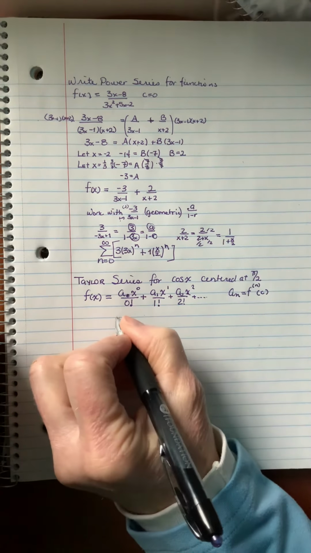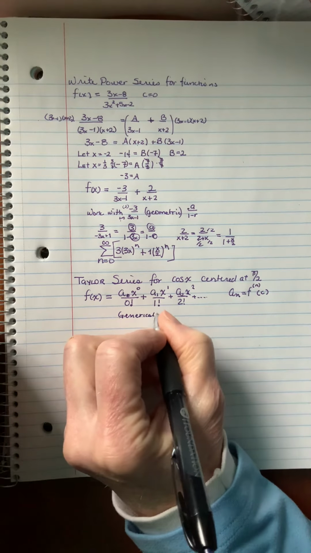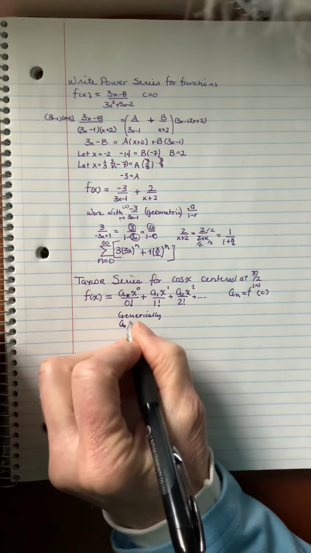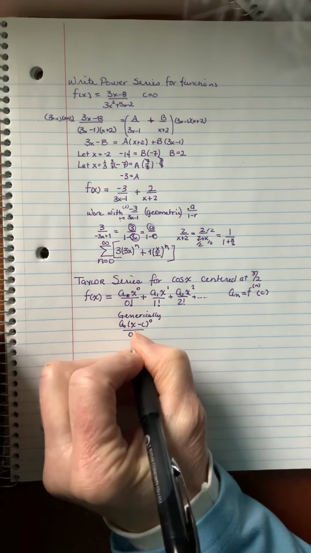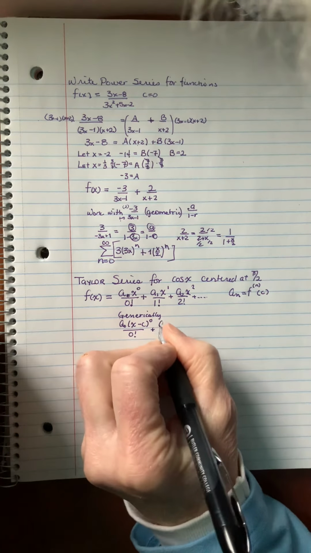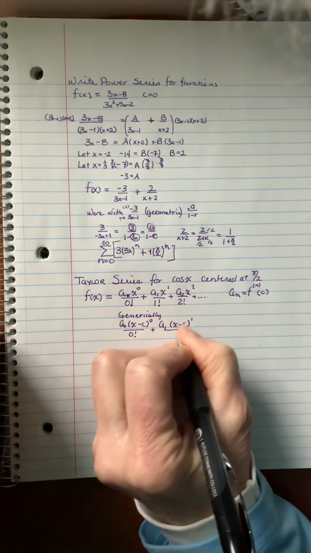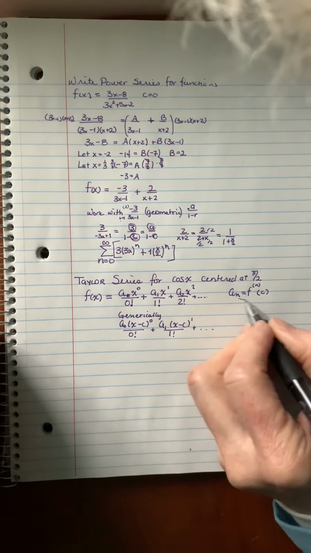So generically speaking, we should do something about that. Let's say that this should be a sub 0, x minus c to the 0 over 0 factorial. And then a sub 1, x minus c to the first over 1 factorial, and so forth. Same a sub n.